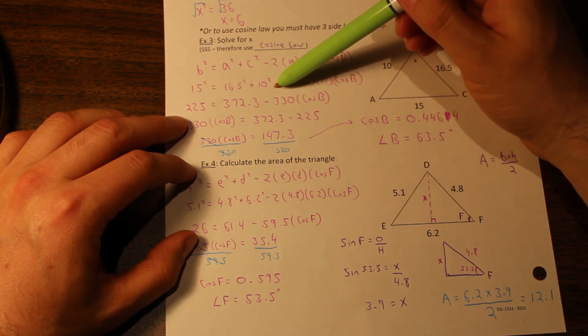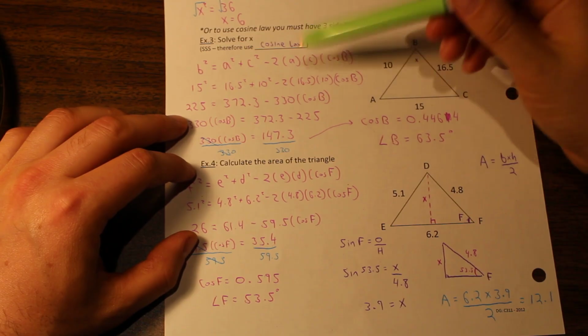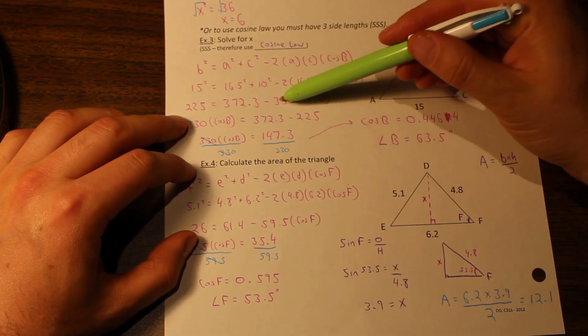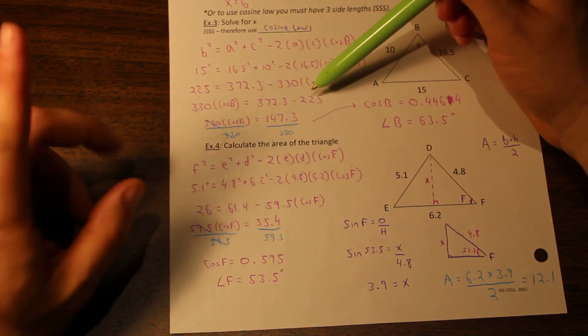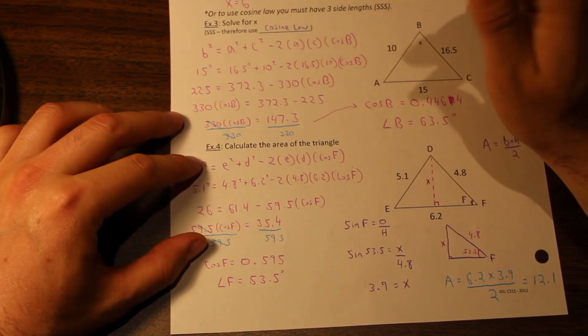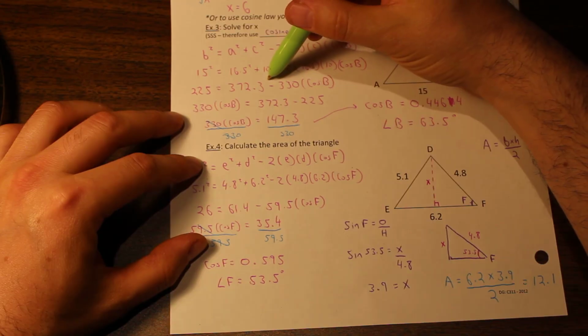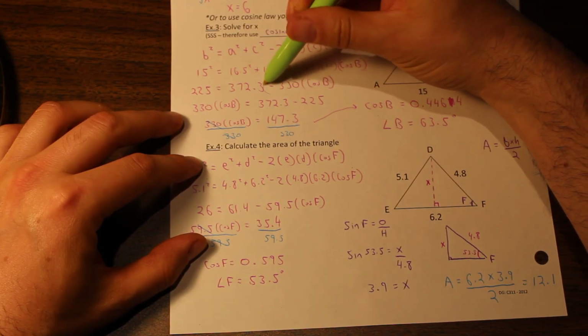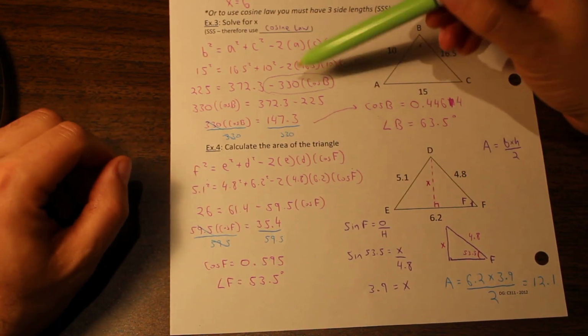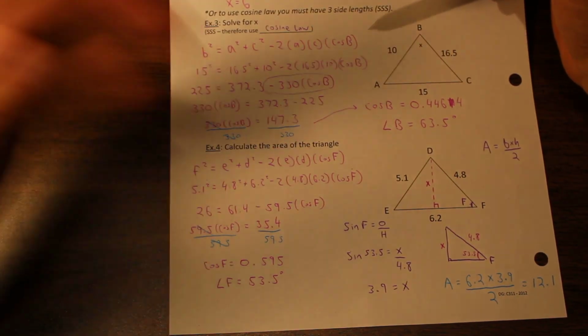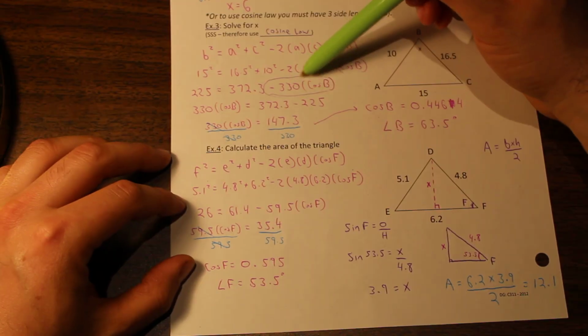16.5 squared plus 10 squared is that. 2 times 16.5 times 10 is 330, it's that. And now at this point, from this line to this line, I want to be very, very careful here. This is one piece of information that I just circled. It's like 2a. So I'm going to take that, move it to the other side.